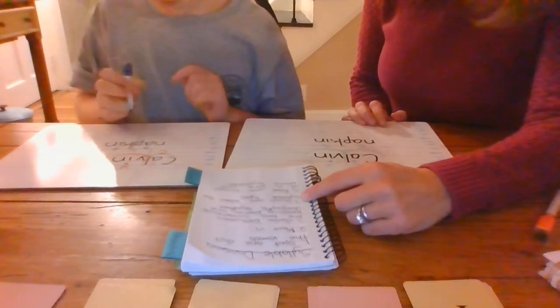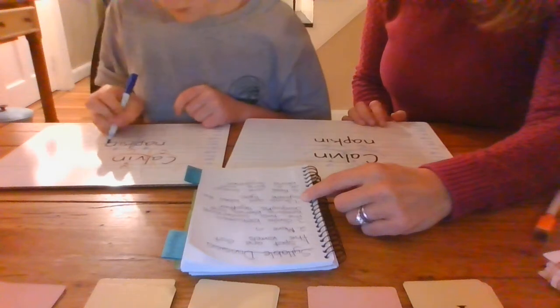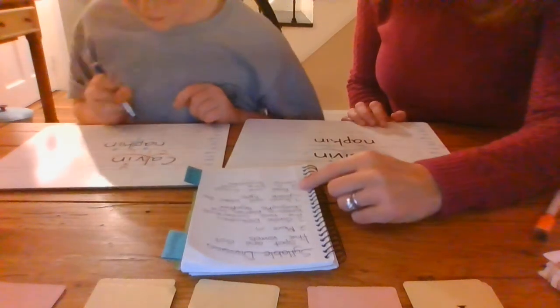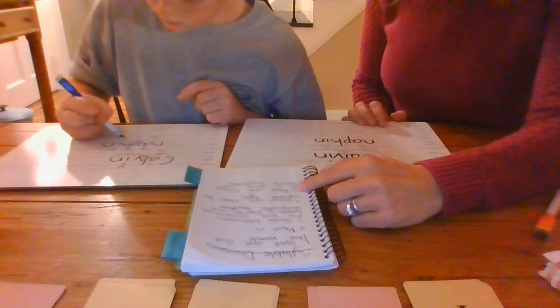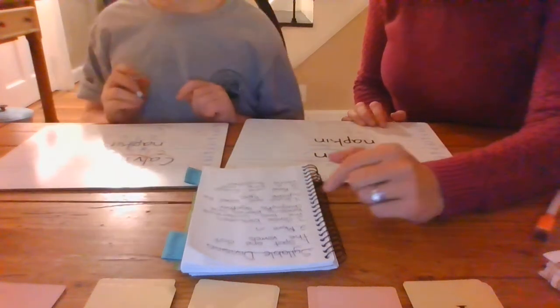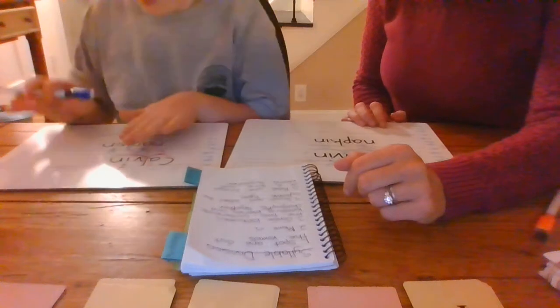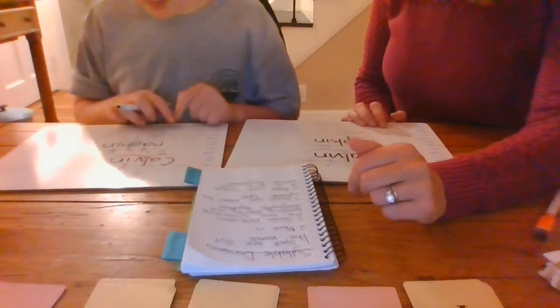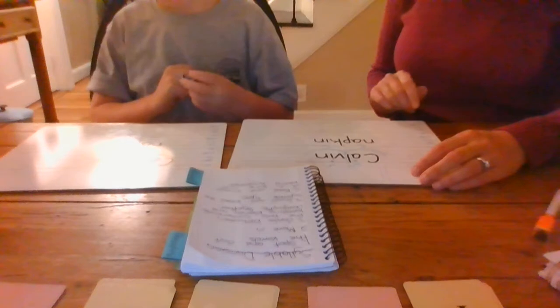Step 4, scoop the syllables. 1 scoop, 2 scoops. Mark them up. Closed, closed, breve, breve. Okay, cover the second scoop and just read that first one. Nap, and then kin. Put them together. Napkin. Yay! Okay, put your cap on the marker.